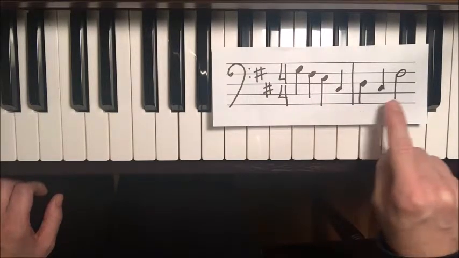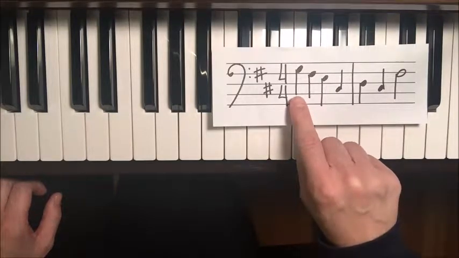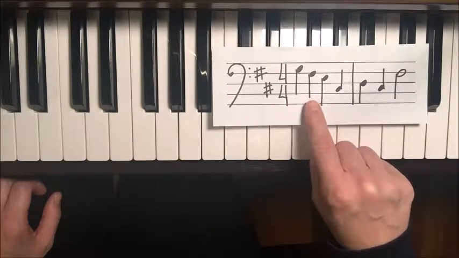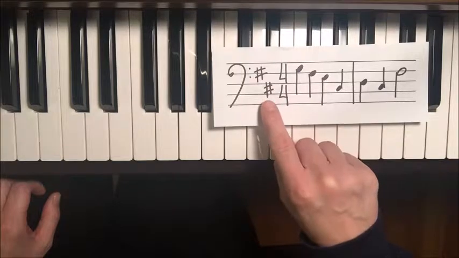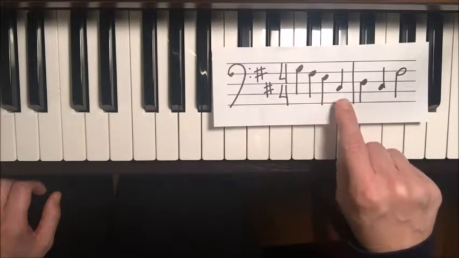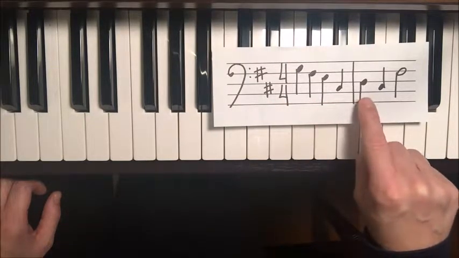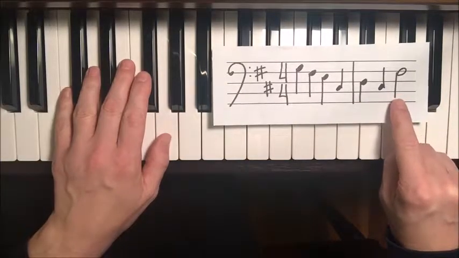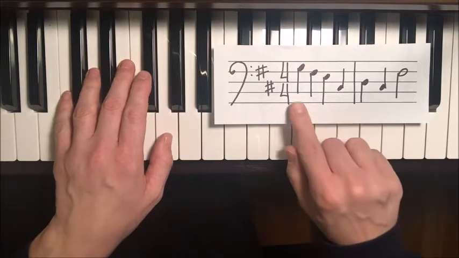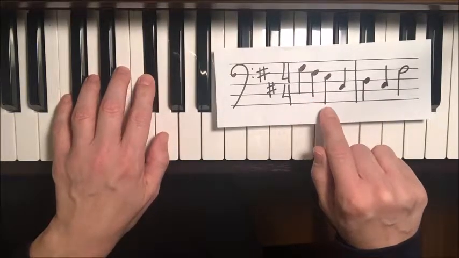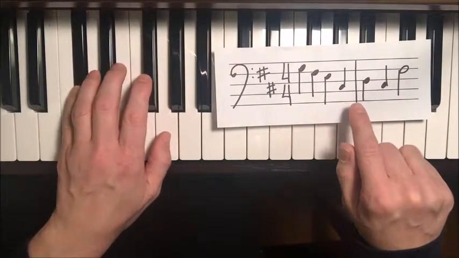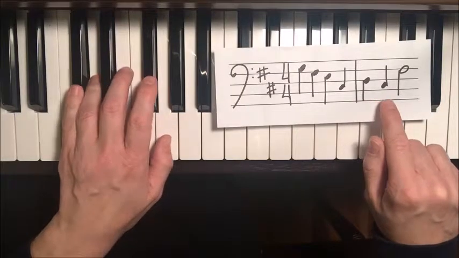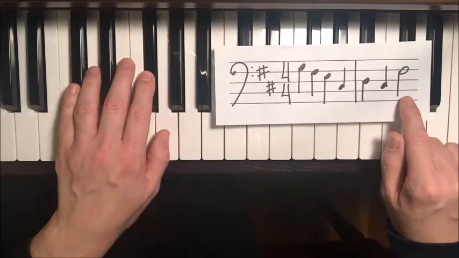So looking at the notes that I'll be playing here, I'll start with a G, go down to an F sharp because of the key signature, E, C sharp, D, C sharp, F sharp. So that would look and sound like this. G, F sharp, E, C sharp, D, C sharp, F sharp.